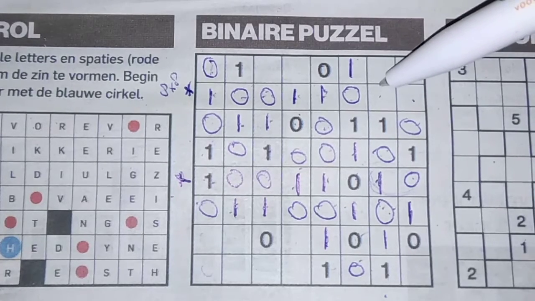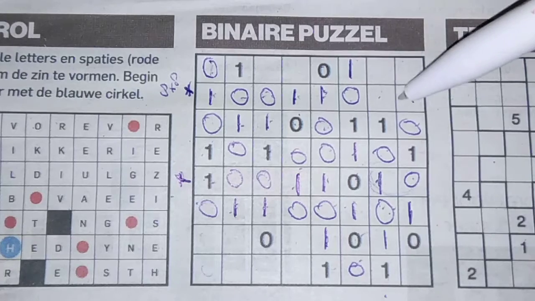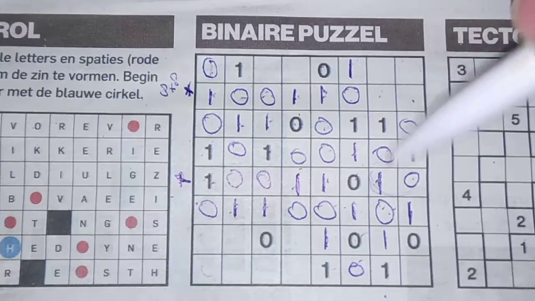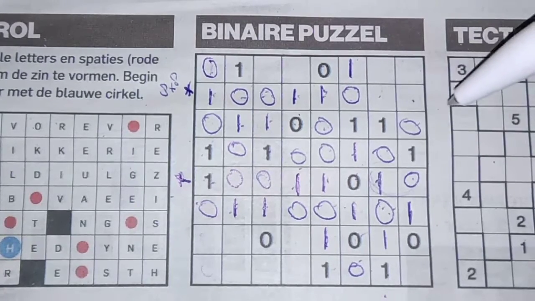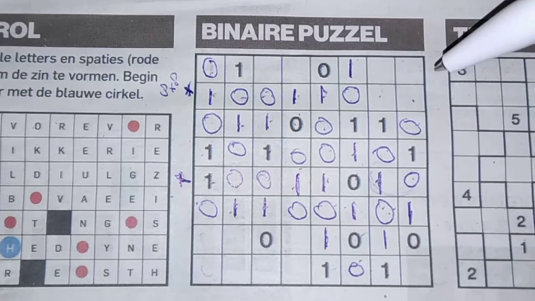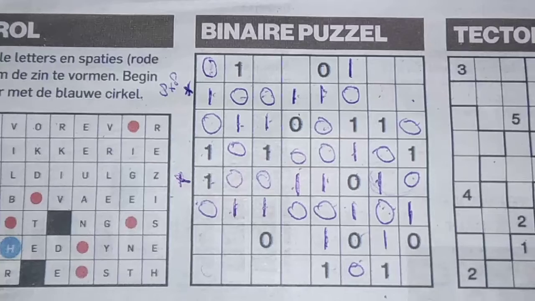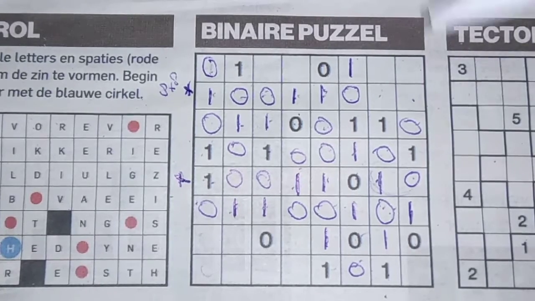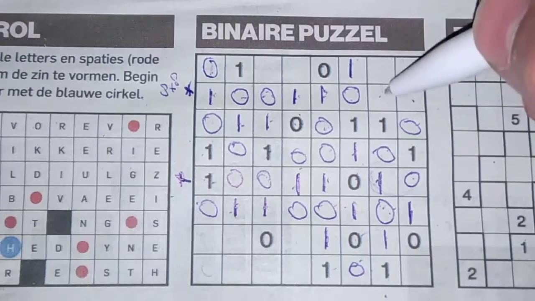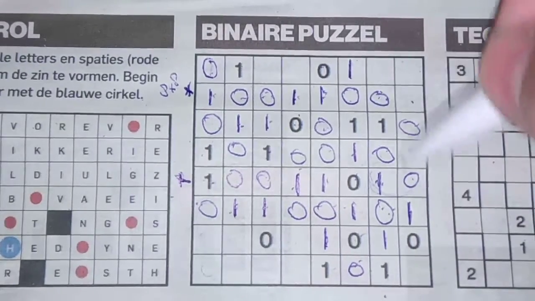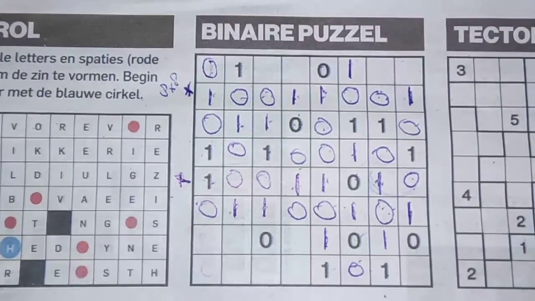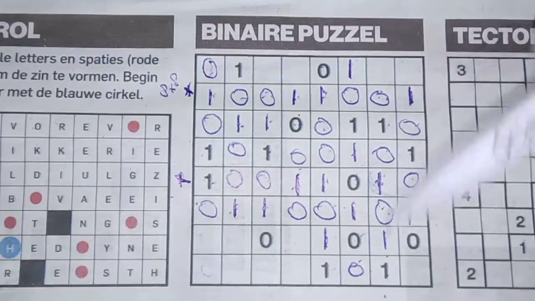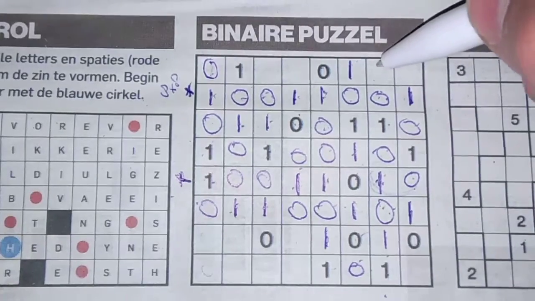Otherwise, if I place a 1 here, then this should be a 0. Then it will be identical rows. I cannot do that. One of the rules is no identical rows or columns. So I need to switch those numbers. A 0, and this is a 1. 1, 2, 3, 4, four ones. So the rest are zeros.